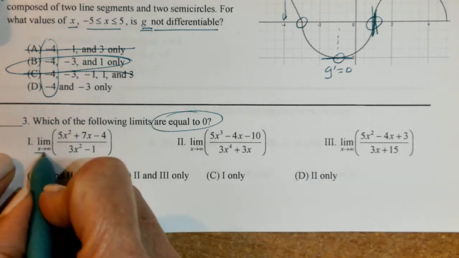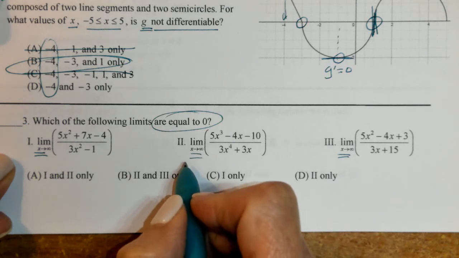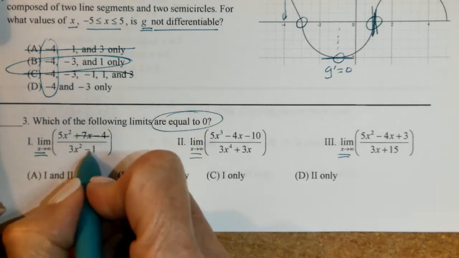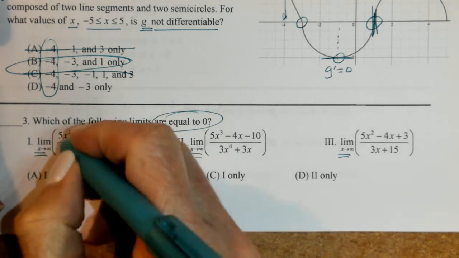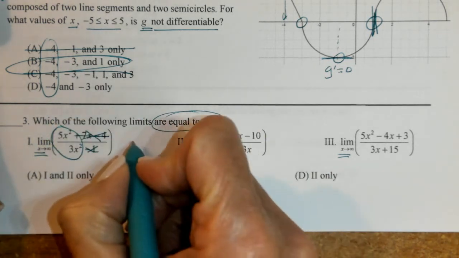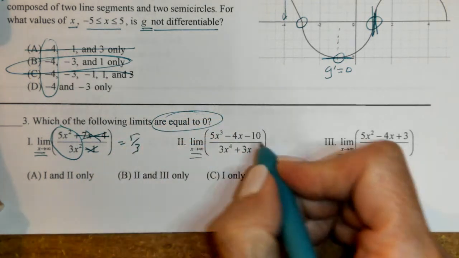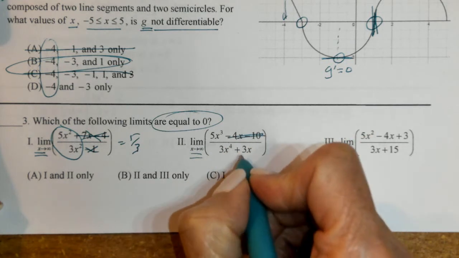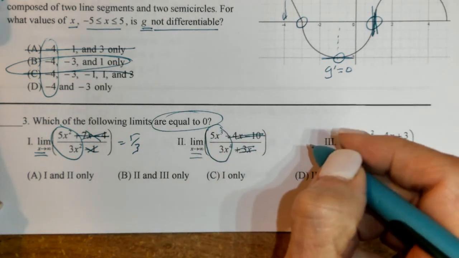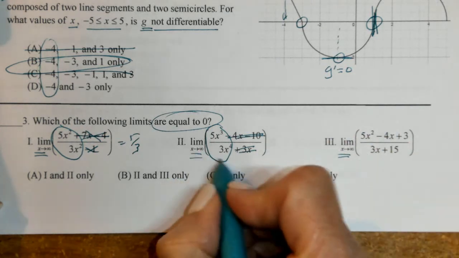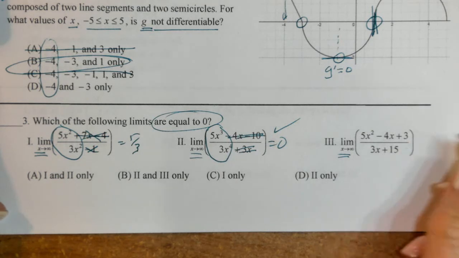So each of these, I notice, is x going to infinity, so we're going to apply that process. This doesn't matter. As x goes to infinity, that doesn't matter. I reduce what's left, and that reduces to 5/3. And that's not 0. Here, the 4x minus 10 won't matter, the 3x won't matter, and this reduces to 5/3x. Then let x go to infinity, and we get 0. So 2 is an answer.